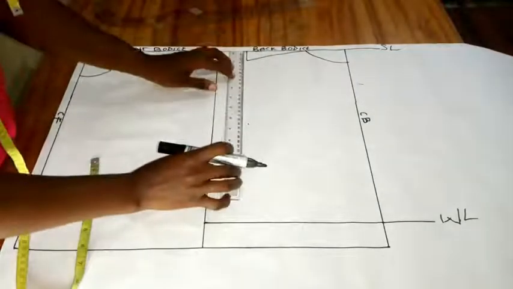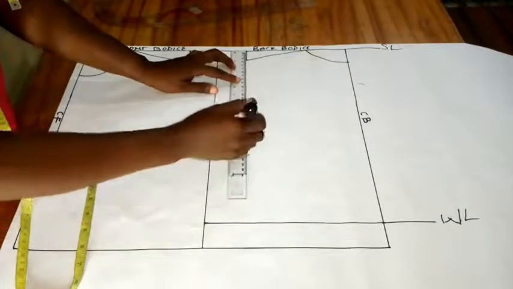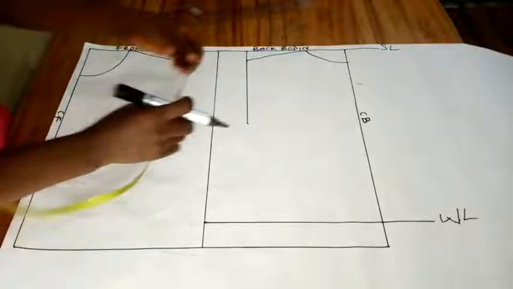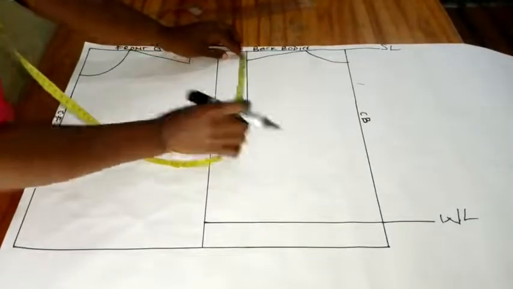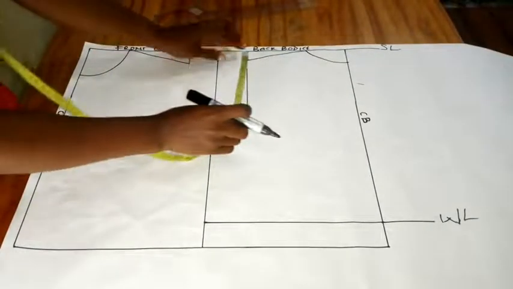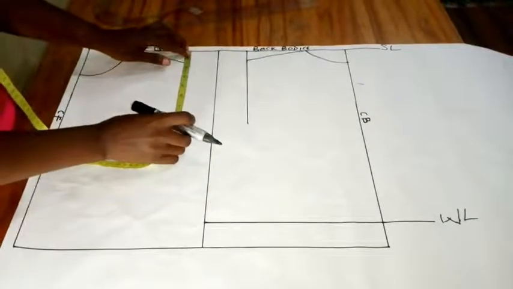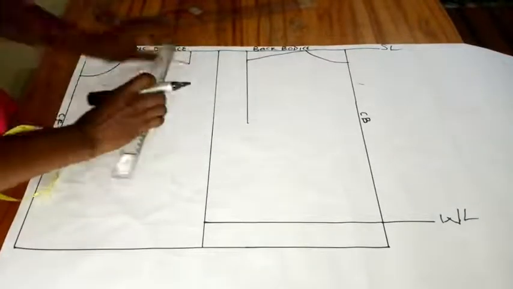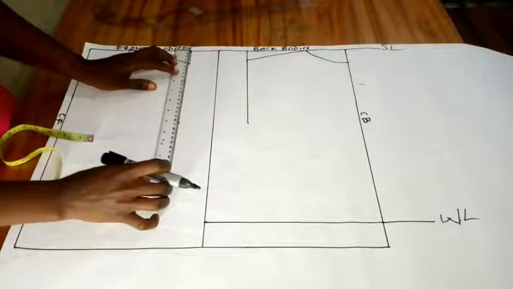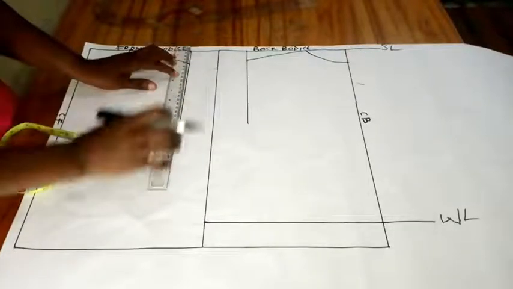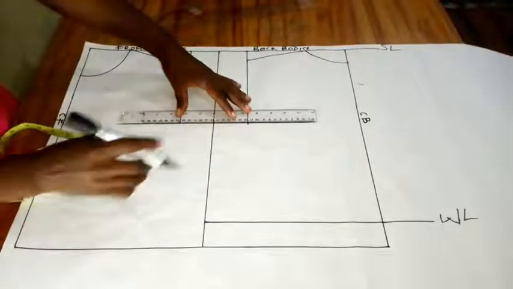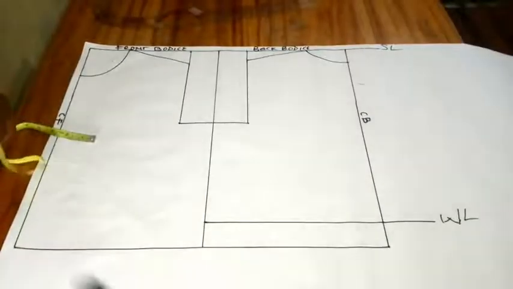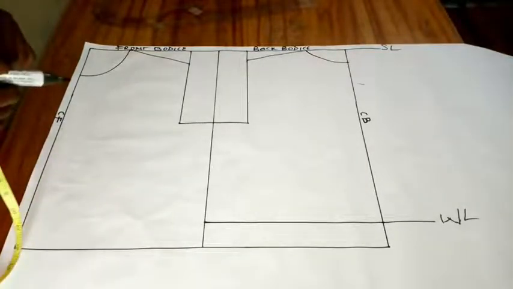And then I'll add it to the 1 inch I already have before, which gives me a chest line of 7.5. This is 7.5, you see. So now this same 7.5 I have here, I'll just bring it over to this side, 7.5. Then I'll connect the line. Like this. And like this. Okay. So the next thing I'll do now is to curve my armhole.